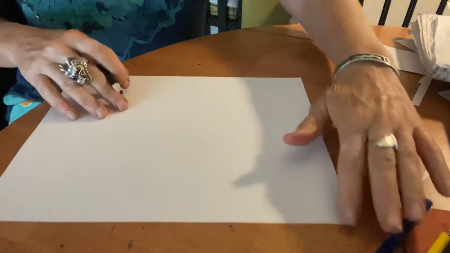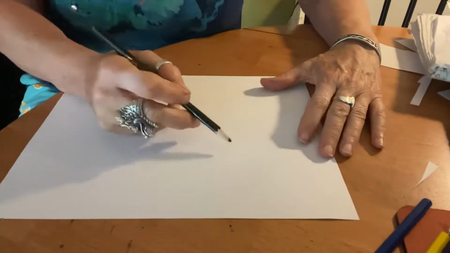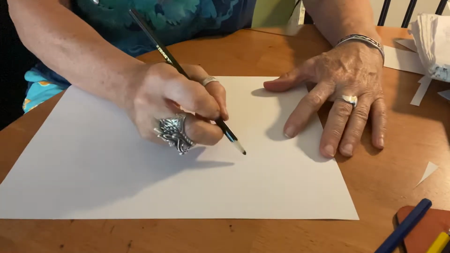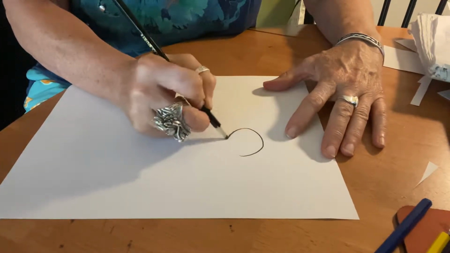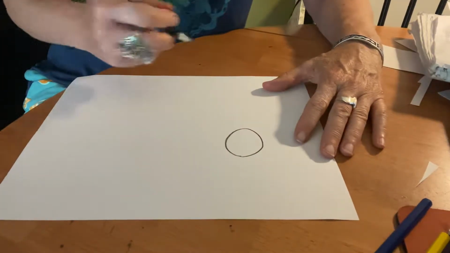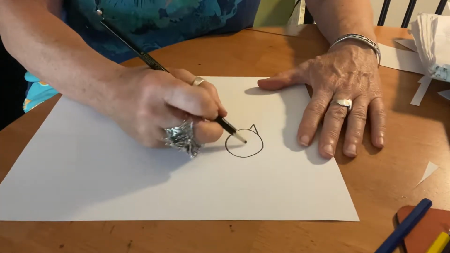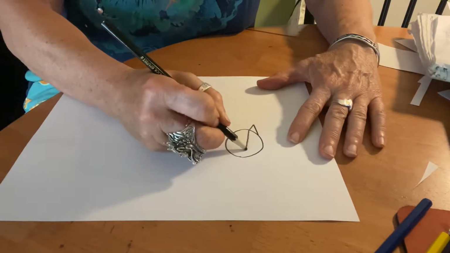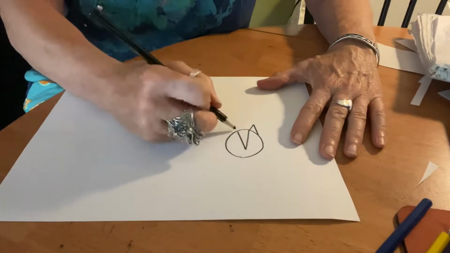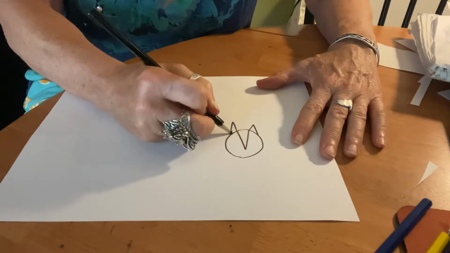What you're going to do first is, over here to the right of your paper, draw a circle for the head. And we're going to draw the ears by drawing a triangle. We're going to draw a part of the face, draw an inverted triangle, and then come back up and extend that triangle for the ear.